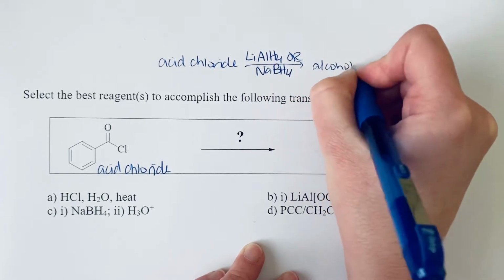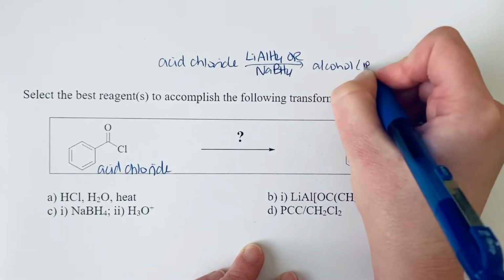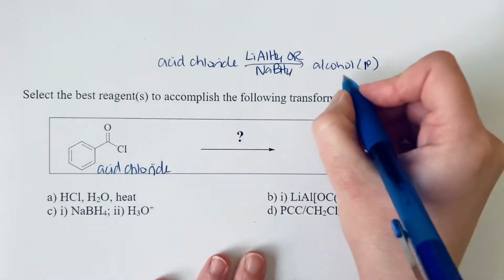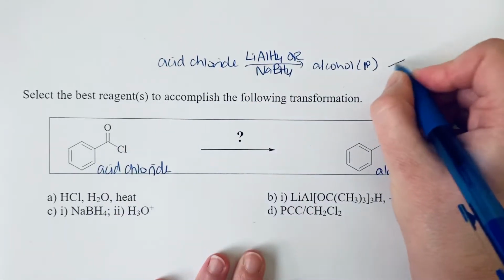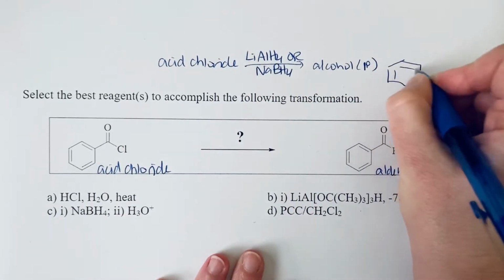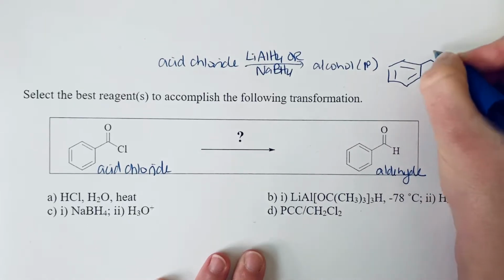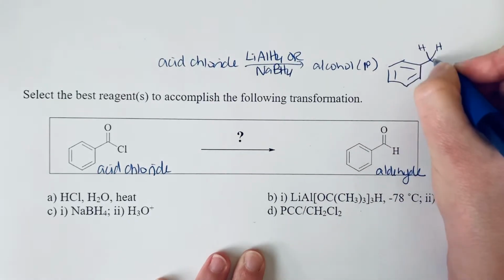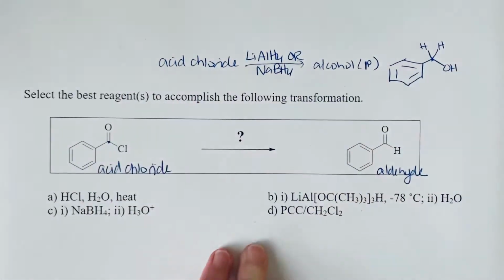So it actually gives you a primary alcohol. Right? So in the case of this acid chloride, your product would be the benzyl alcohol. So you would have added two equivalents of hydride to what used to be the carbonyl.